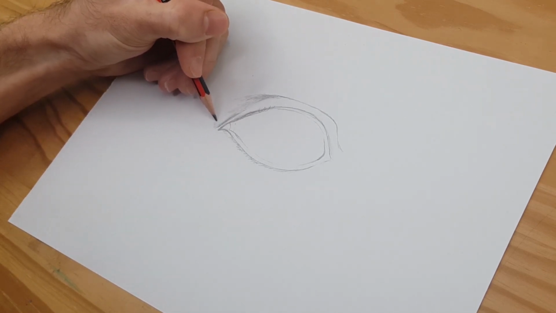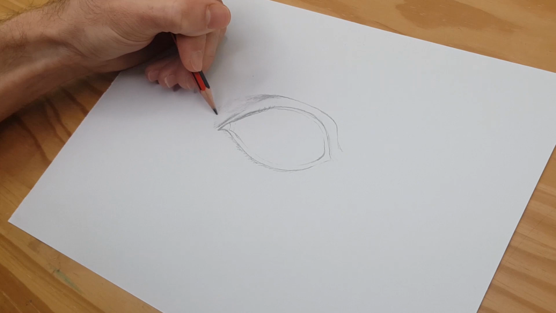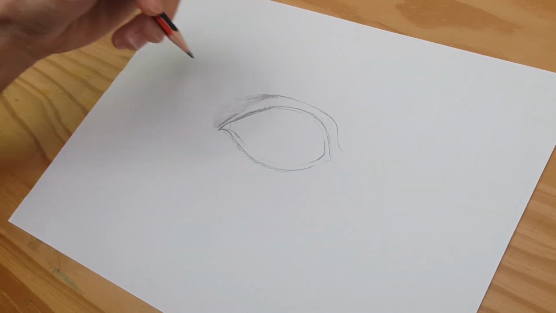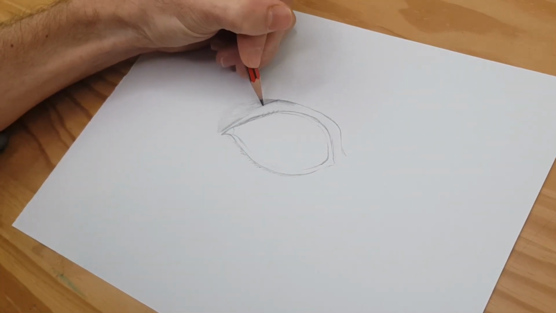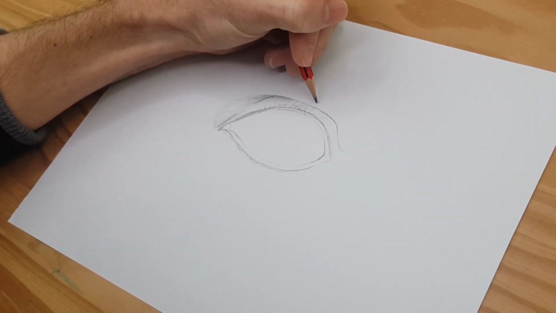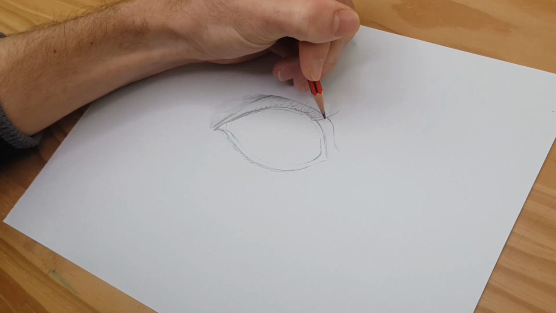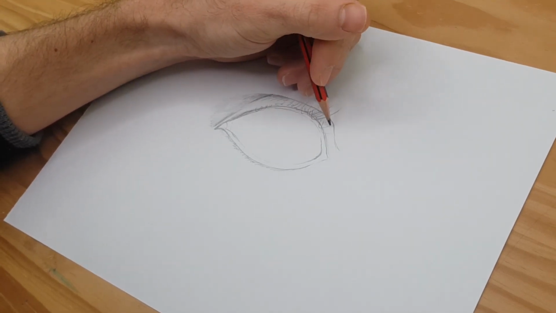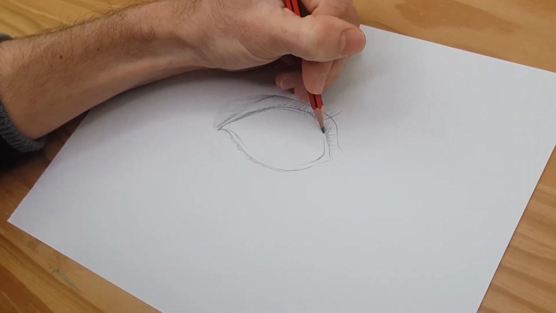The idea here is to slowly build up the eye with a light sketch and slowly refine these details. We can also start putting in the upper eyelashes that rest just on the upper eyelid and slightly curve outward and upward as it arches down towards the outer corner of the eye.